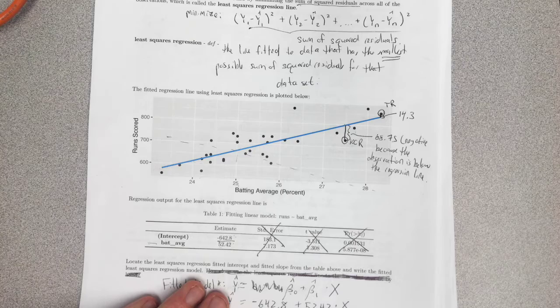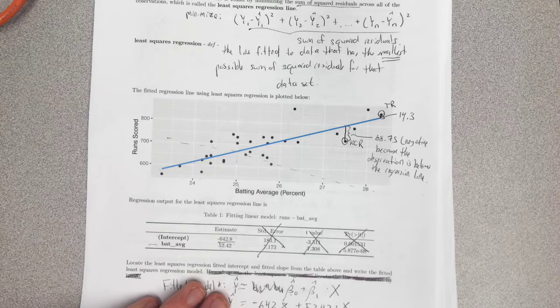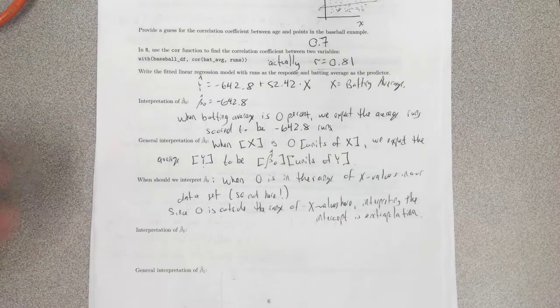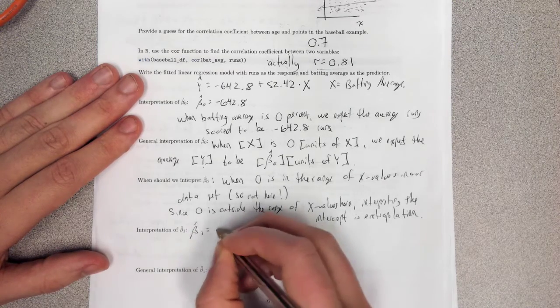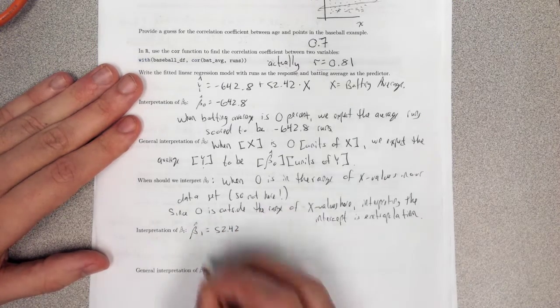We don't just want to say the slope is this, because someone maybe not familiar with algebra wouldn't really know what that means. And so in this particular case, our fitted slope is 52.42.